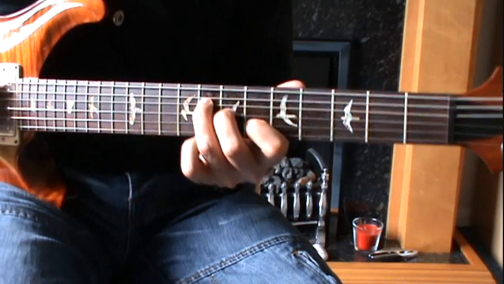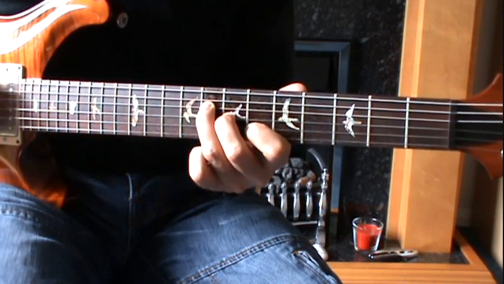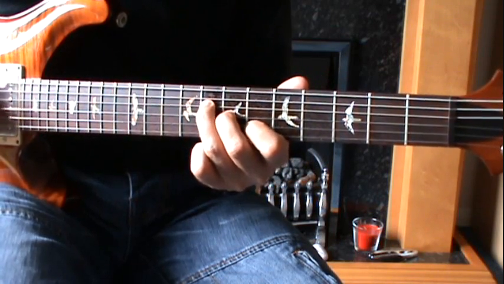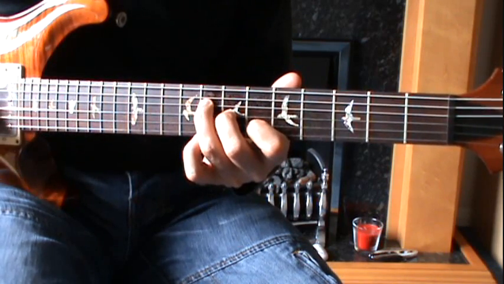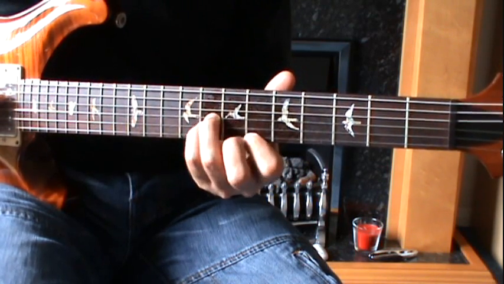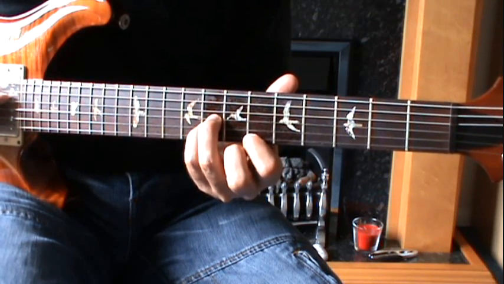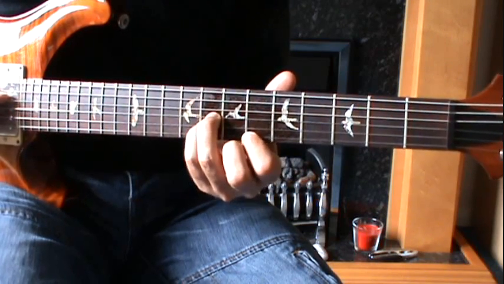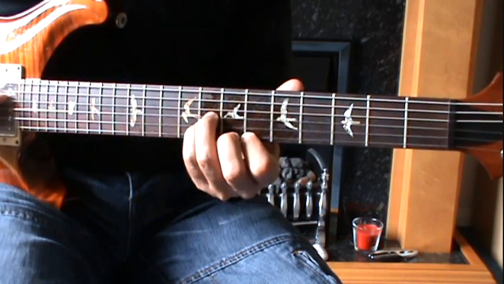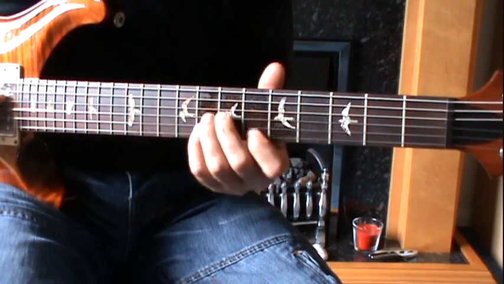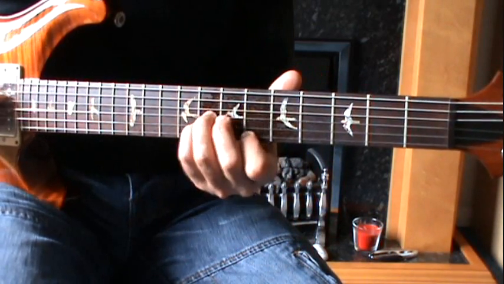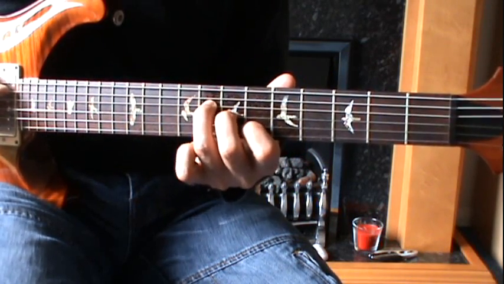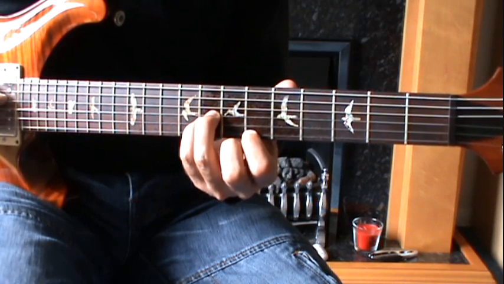If I shift up one set of strings, now I'm starting from B flat, so this is B flat major triad. And if I shift another set up, I'm now playing E flat triad. These are all root positions, and of course these are what are called closed position. So again, C major, F major, B flat, E flat.